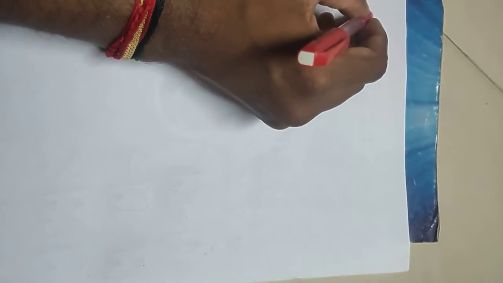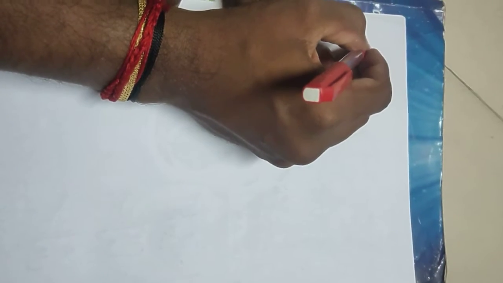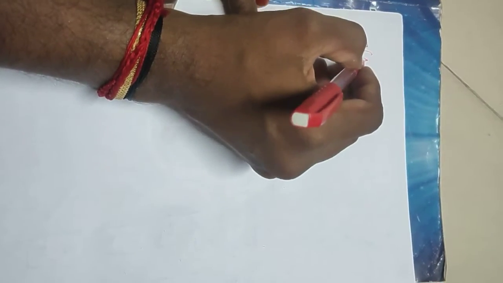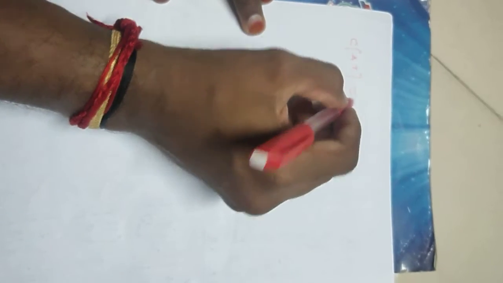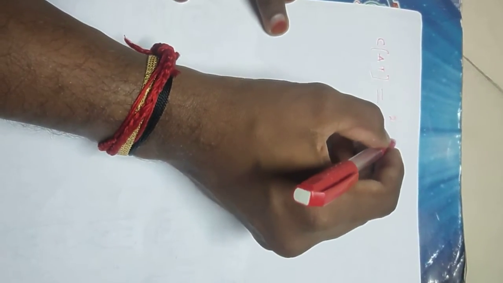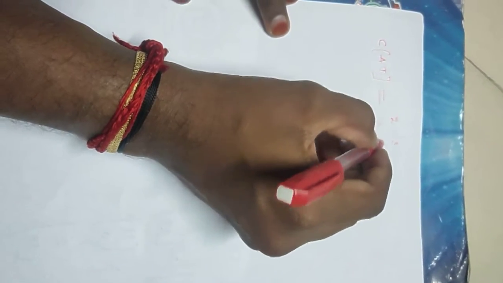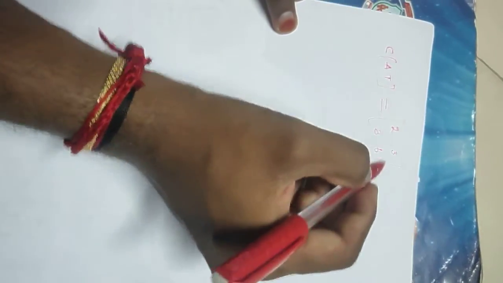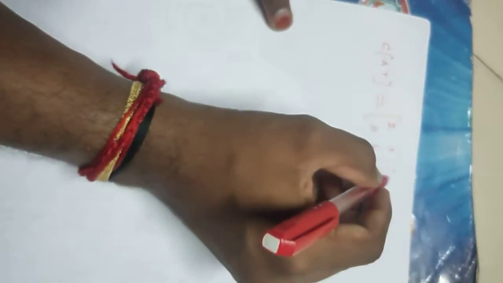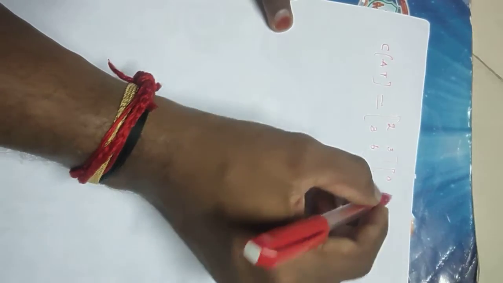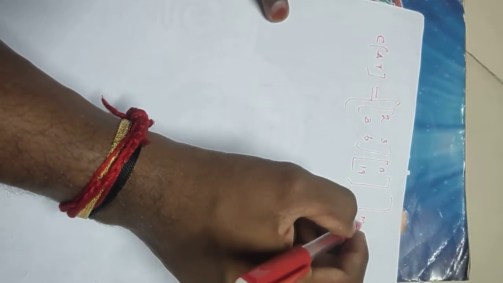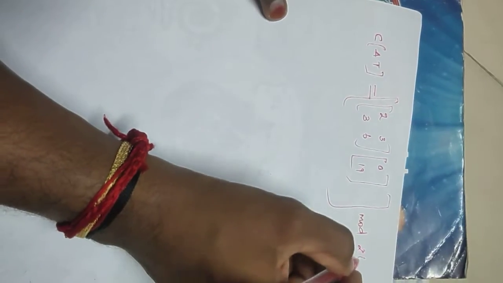What is our first pair here? AT. Then what is the value of the key here? 2 3 3 6. What is the value of AT? That is 0 19. After that we are going to take mod 26.